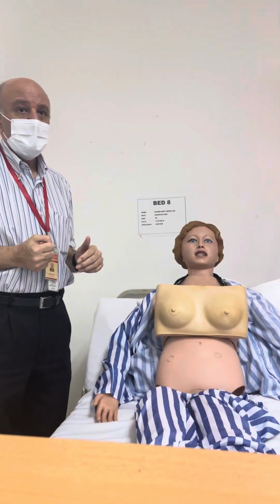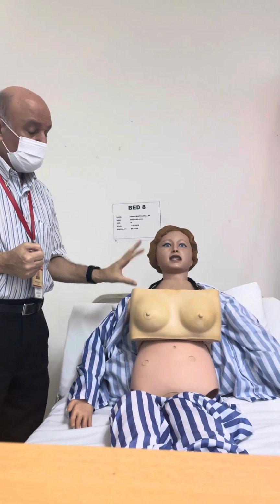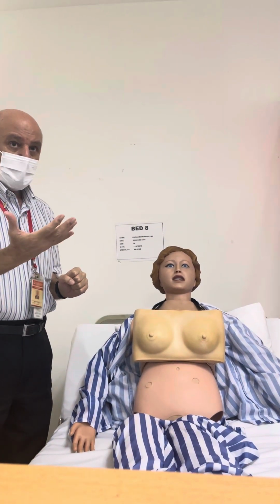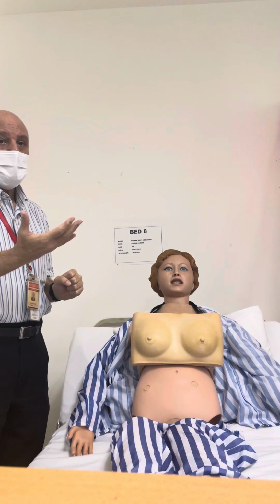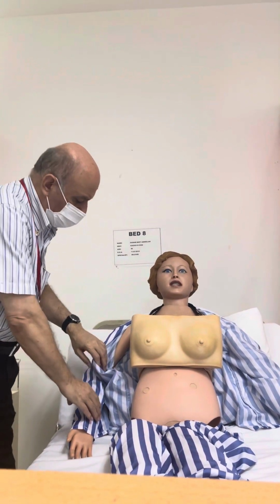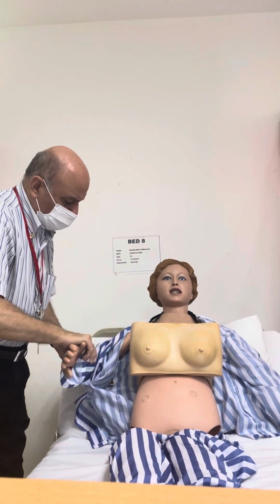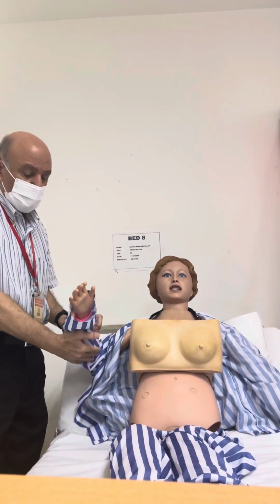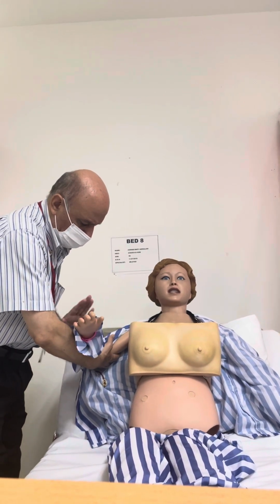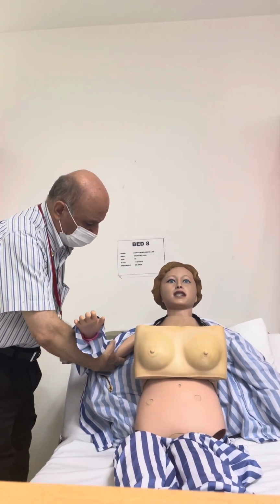So always use the opposite hand. What I will do with the other hand is use it to support the arm of the patient. So what I'm going to do is put forearm on forearm. So this way, their forearm on my forearm.